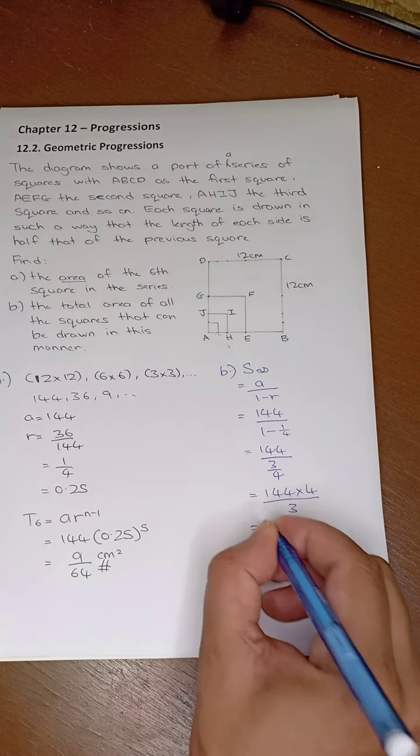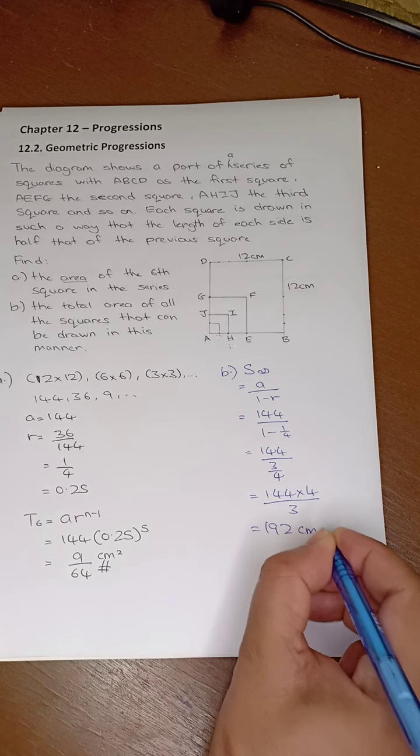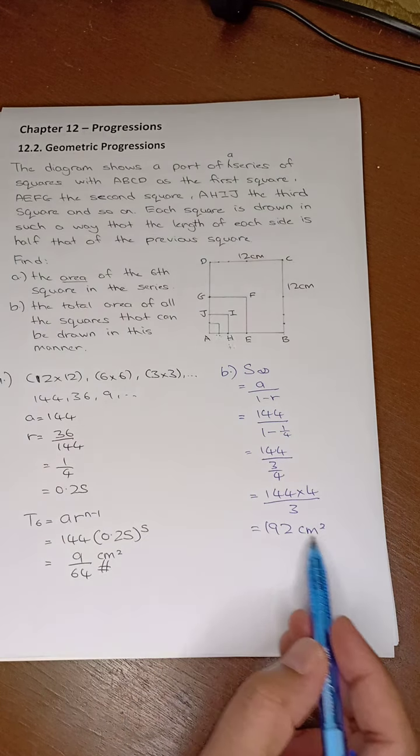Okay, I'll get 192 cm square. Okay, the area, so it's cm square.